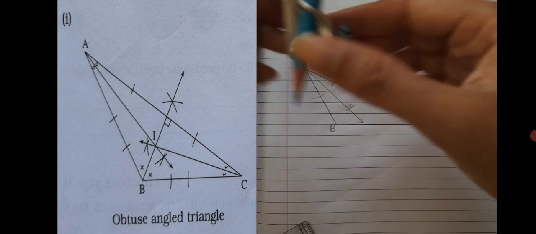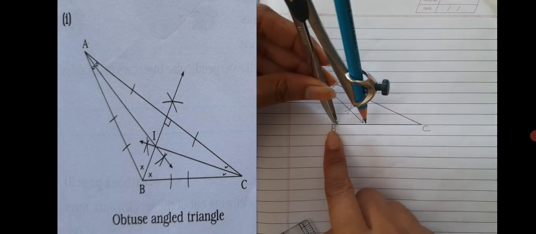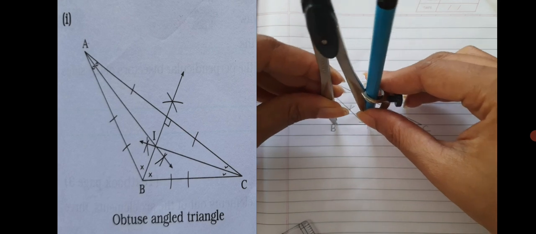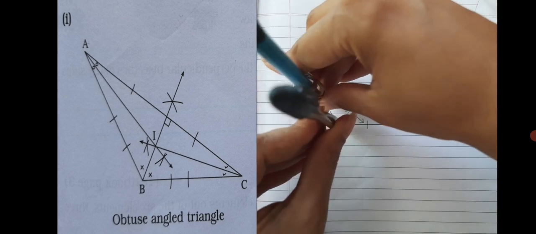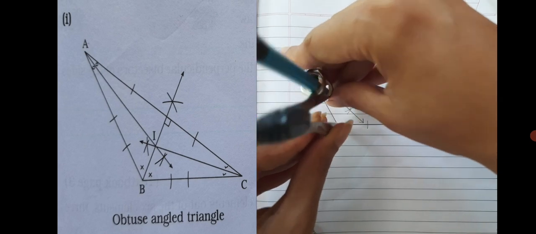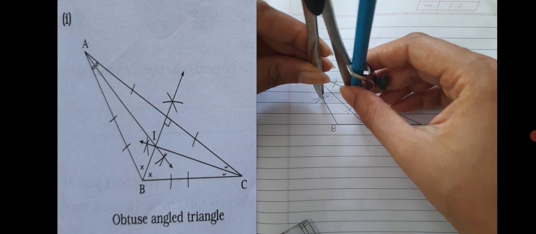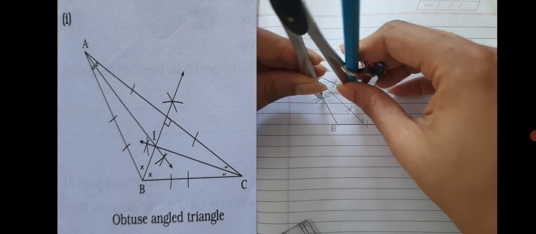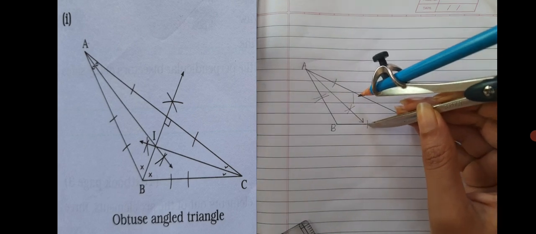Similarly, now we will draw for angle B. Cut the arms first from B, keeping the pointer at B. Cut the arms on its left and right. And then from these arms, draw two arcs in the interior of angle B, so that we get a point of intersection.